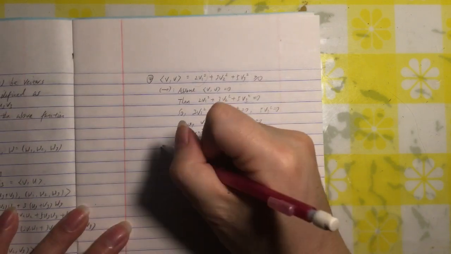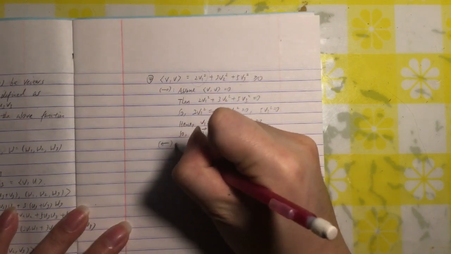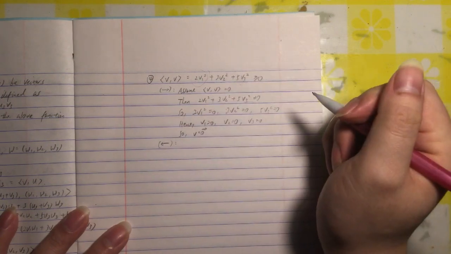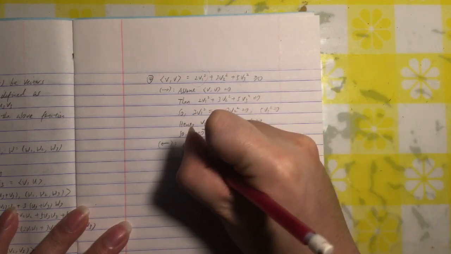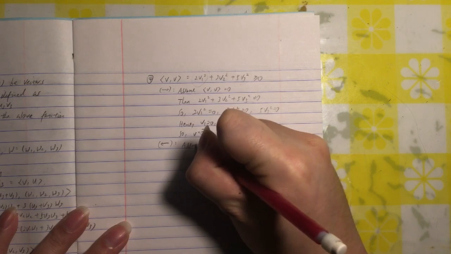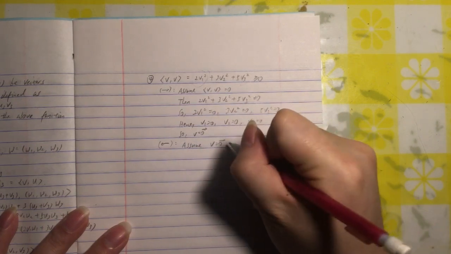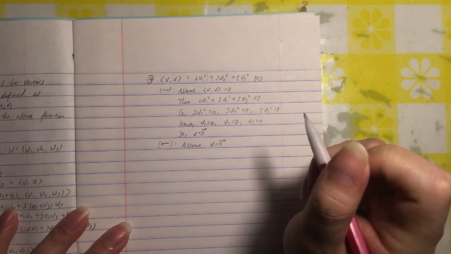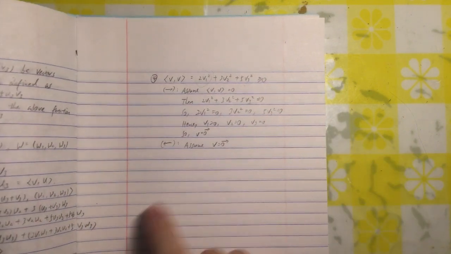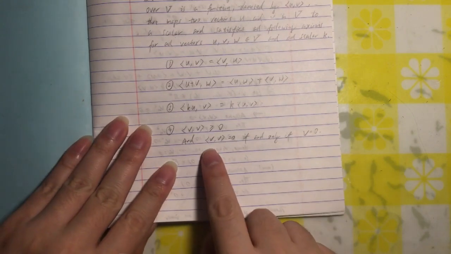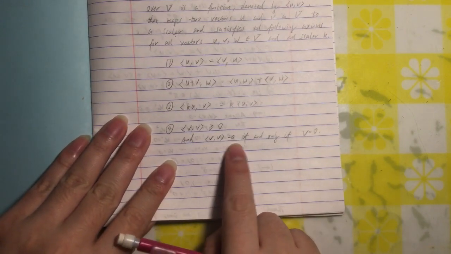So that's one direction. The other direction: assume v is the 0 vector. We try to prove that the angle bracket of v comma v is 0.